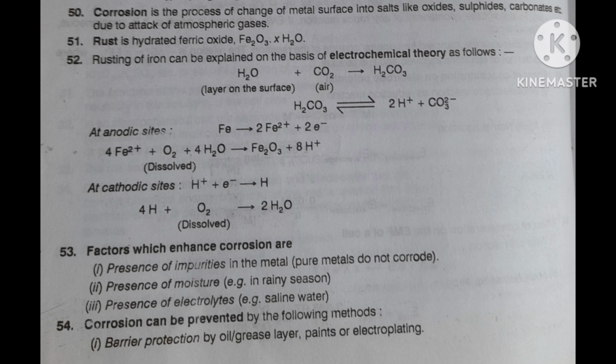The first factor is the presence of impurities in the metal. I told you that on the surface, one side functions as an anode and the other side as a cathode. Actually, where impurities are mixed with the metal, that point will work as the cathode.